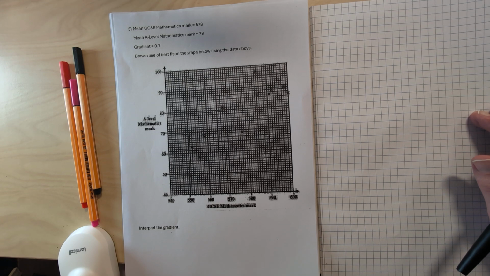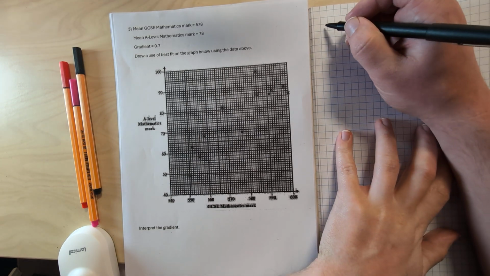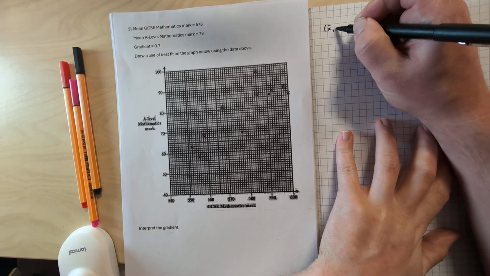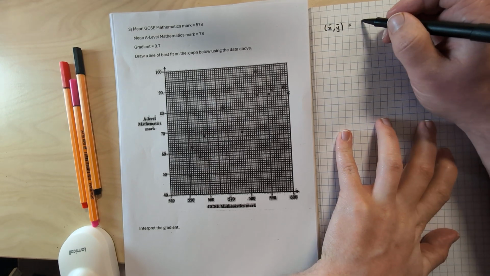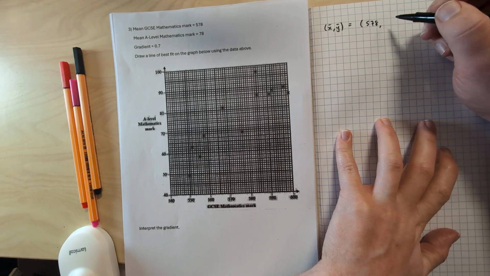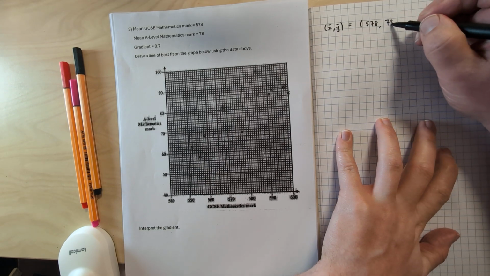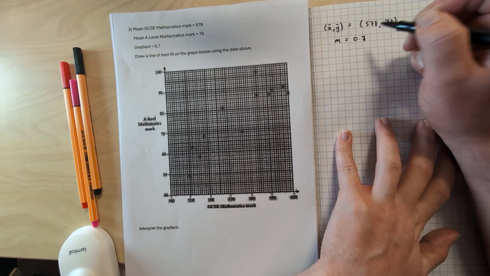Now, the first task we are being given in the question is to draw a line of best fit on the graph using the data that we've been given. So firstly, we've been given the mean point. So let's start writing the information that we know. So the mean point is x bar, y bar, and that is going to be equal to 578 and 78. And the gradient m is equal to 0.7.